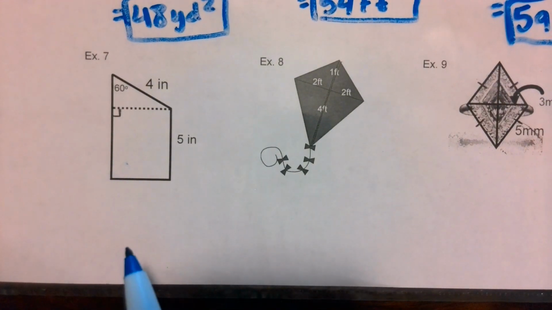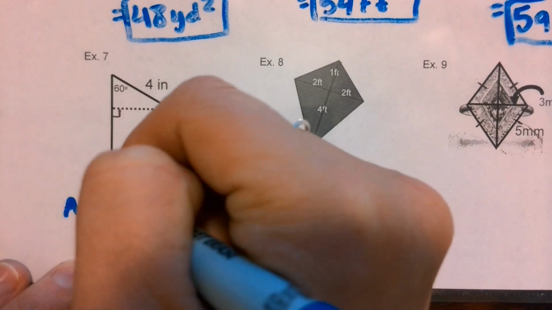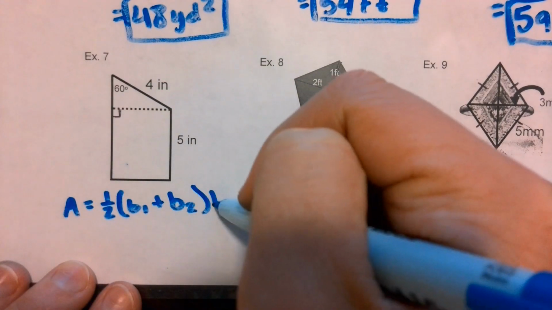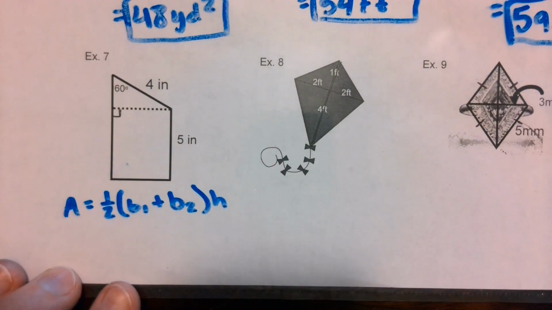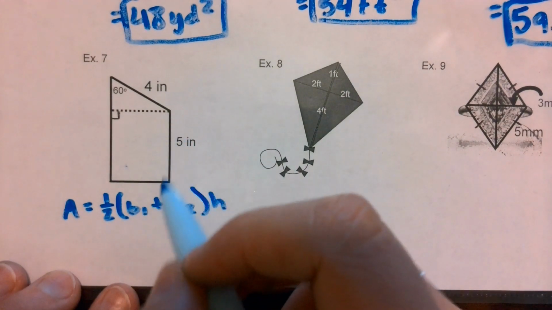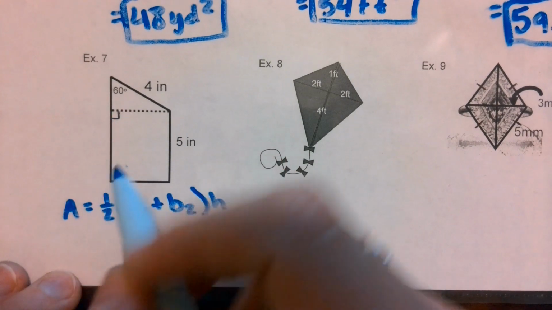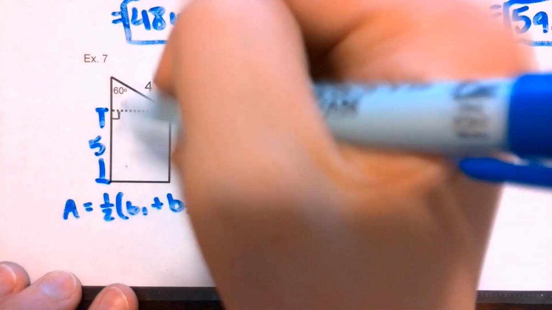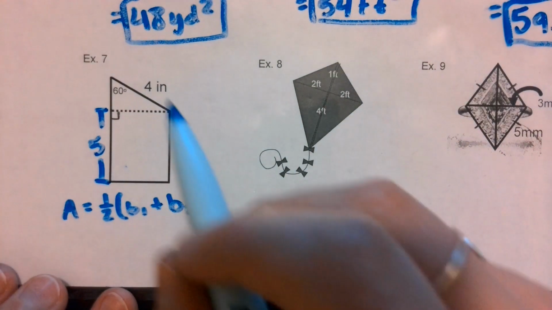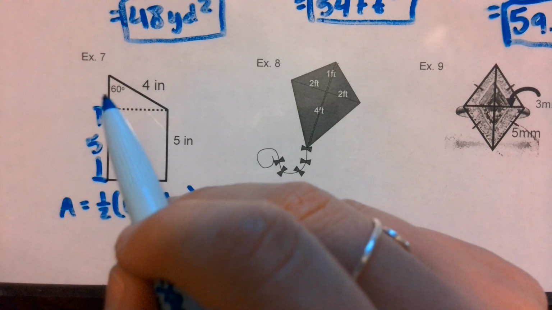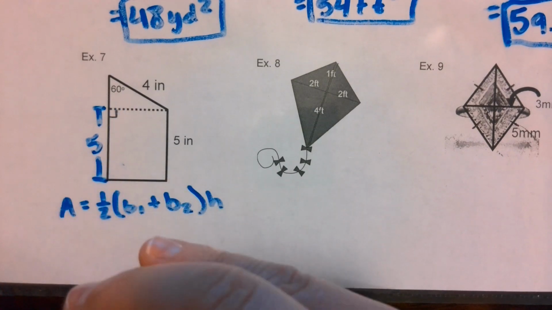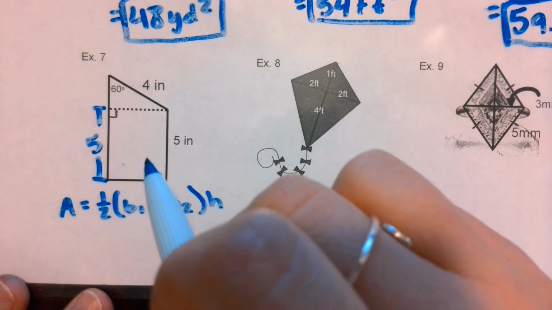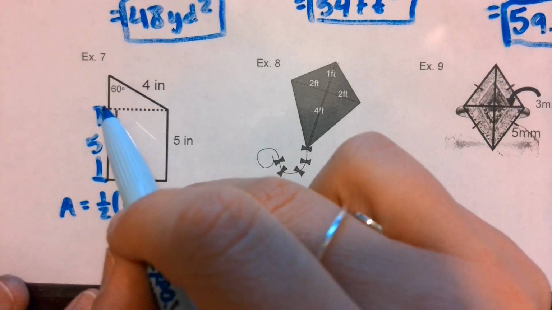So, a trapezoid on its side. I still need the two bases and the height. So we've kind of run into some trouble here. I know one of my bases. The other base, I know that this piece is 5, but I don't know the other piece. So this is where what we've been learning with our right triangle trig or special right triangles could come in handy. So since I have this 60-degree angle, that means that this triangle is a 30-60-90.